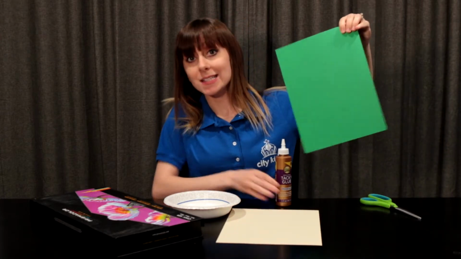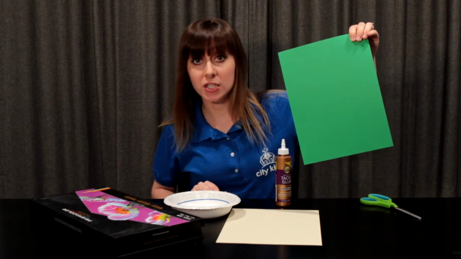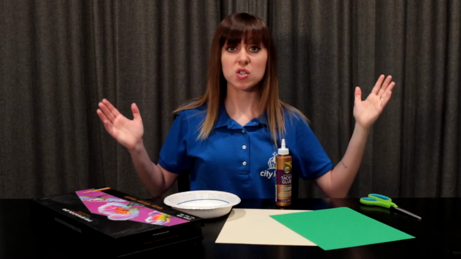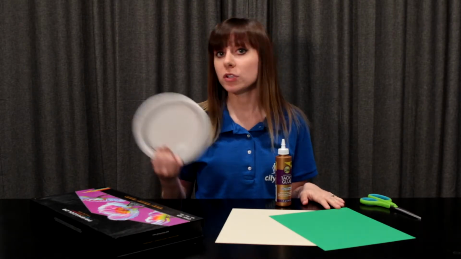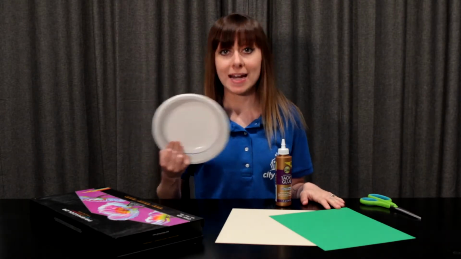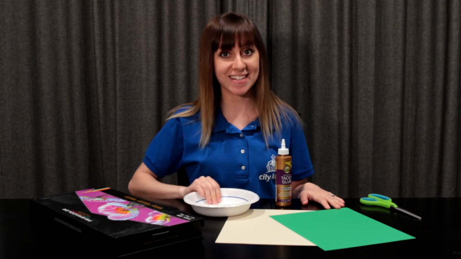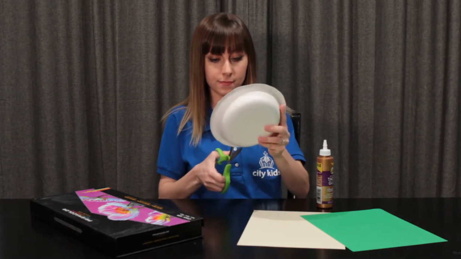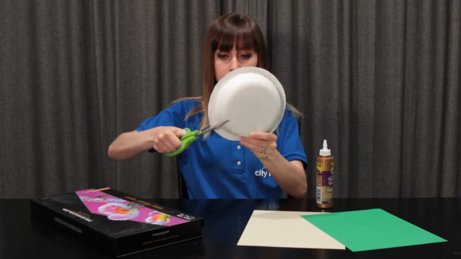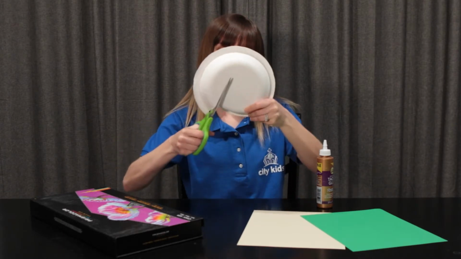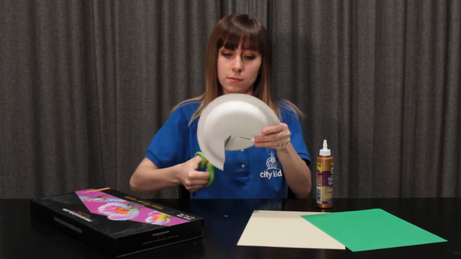Now, we are going to be making some grass and reeds, so if you have green paper, then you can use that, but if you don't, you can just use normal paper and then color it green. Also, if you don't have a paper bowl, you can just use any kind of paper and cut it into a circle. Let's get started. First, we're going to cut a triangle out of our paper bowl. You can ask an adult for assistance.